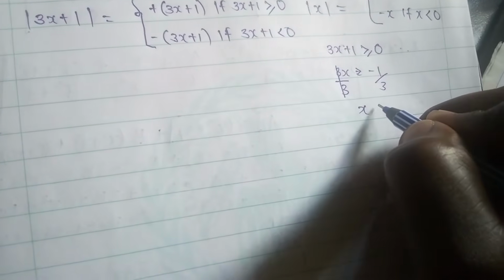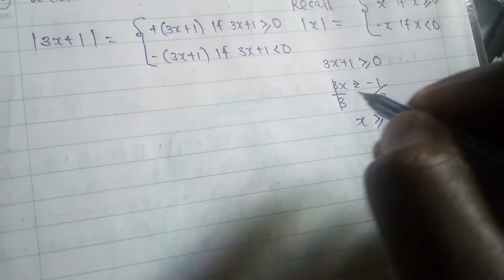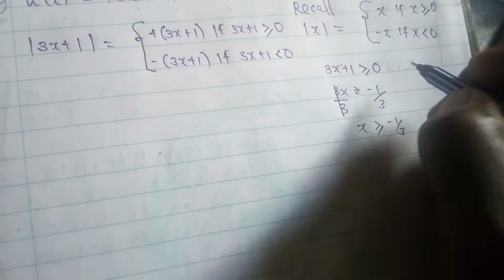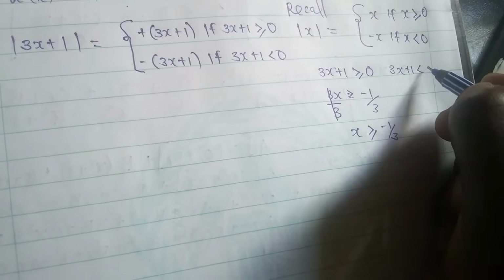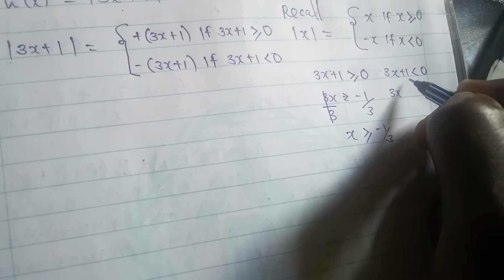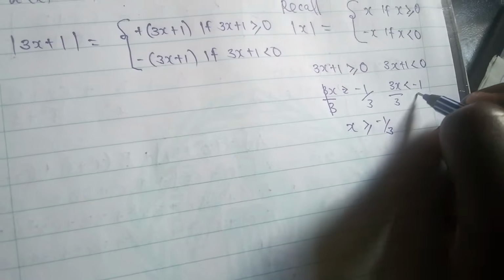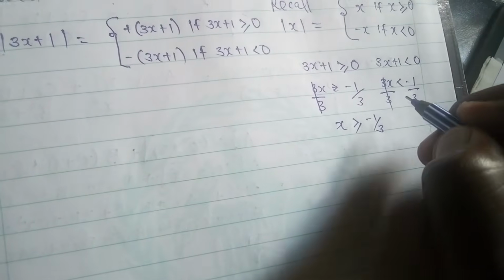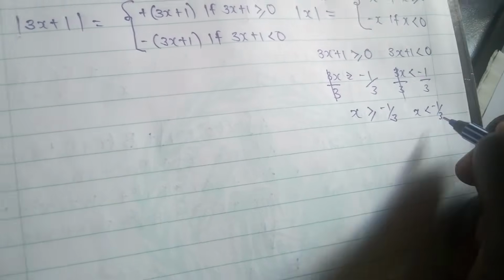So that is x greater than or equal to negative 1 over 3. Also that one, 3x plus 1 less than 0: 3x, when that positive 1 crosses the equal sign it becomes negative 1, over 3 over 3. So that is x less than negative 1 over 3.